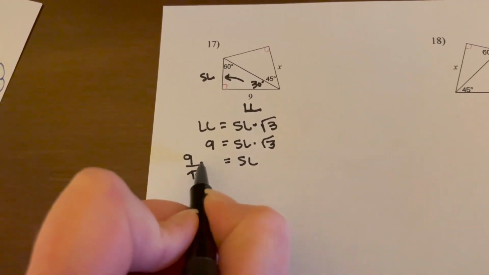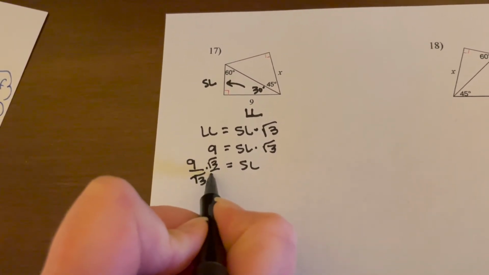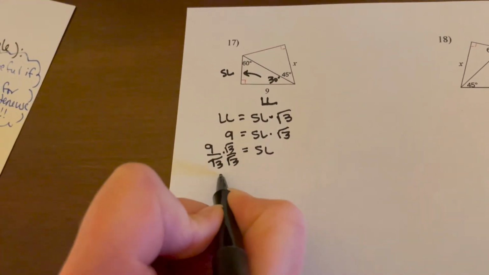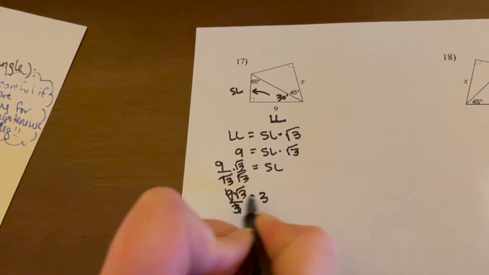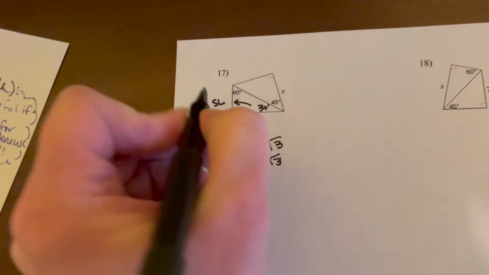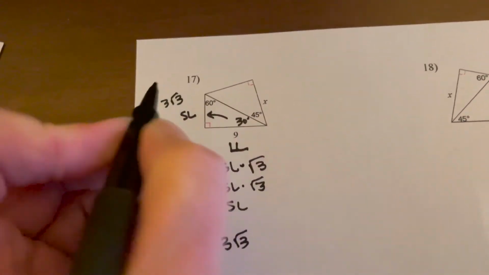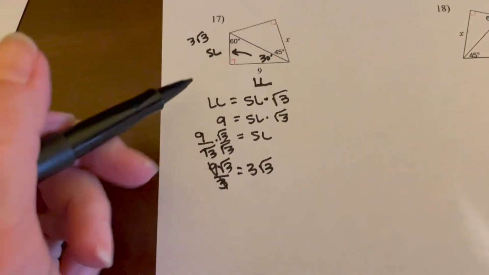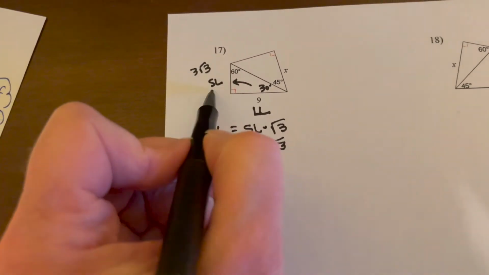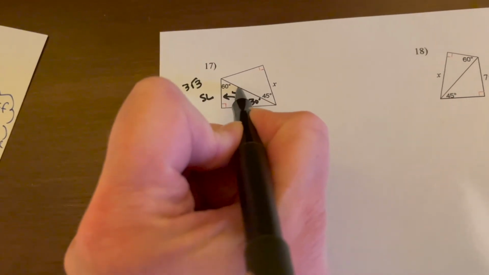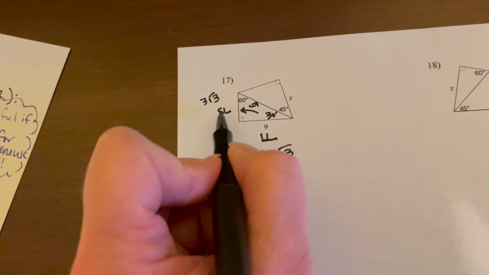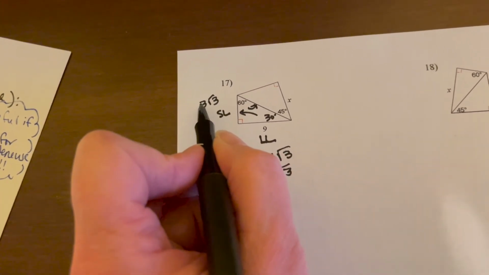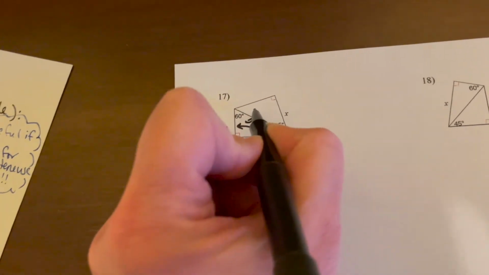I'm going to get 9 divided by root 3, but I can't leave it like that. So I get 9 root 3 all over 3, and that's going to simplify to 3 root 3. A lot of work over here. 3 root 3 to get the short leg, right? I'm not finished yet. What I need to do is get over here to the hypotenuse. So the hypotenuse, remember, is the short leg times 2. So 2 times 3 root 3, I get 6 root 3.